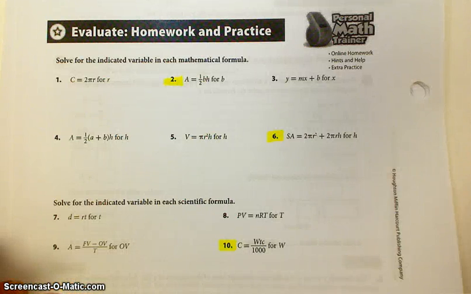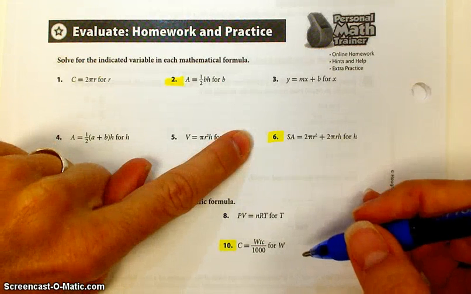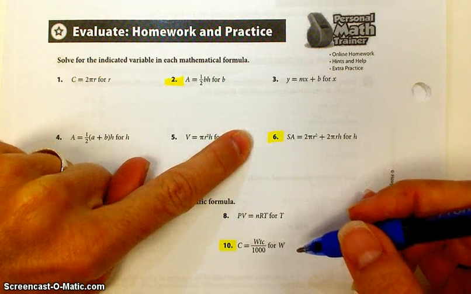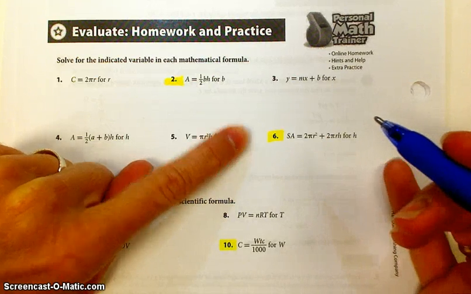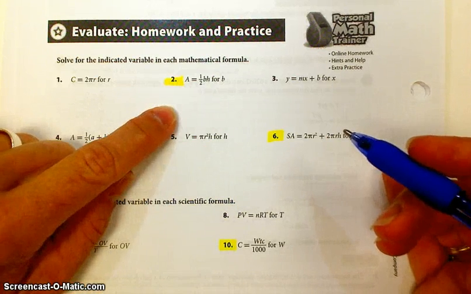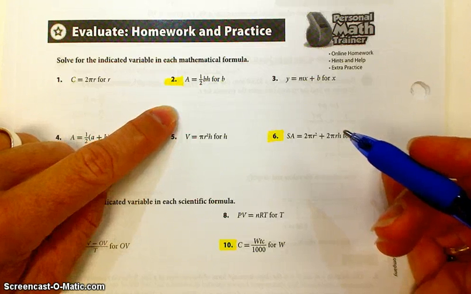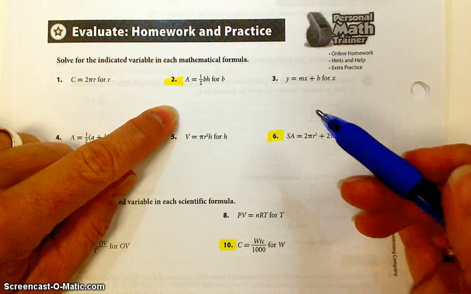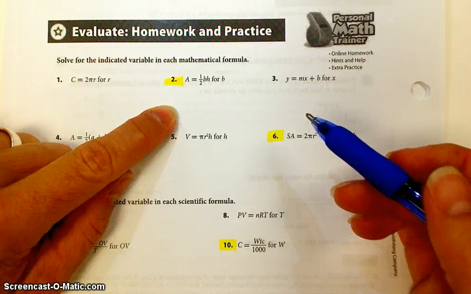All right, next we're going to hop over to page 74, and we're going to start looking at some things in lesson 3. It says solve for the indicated variable in each mathematical formula. Okay, it's going to be really important that you remember the two basic principles of rearranging or moving anything in an equation. To move something, you do the opposite operation, and whatever you do to one side, you have to do to the other.